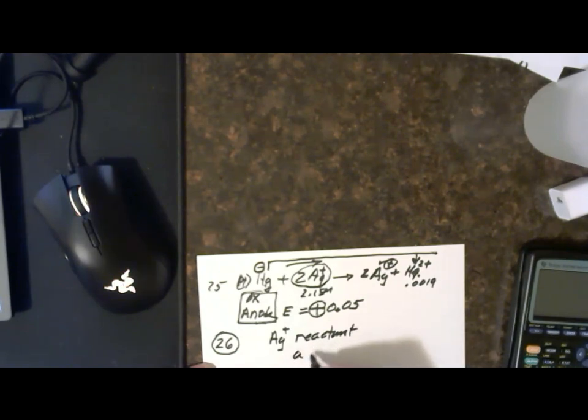If I add water, I dilute this. So the concentration of the Ag+ goes down. Now, by Le Chatelier's principle, if I decrease this concentration, what does equilibrium do?